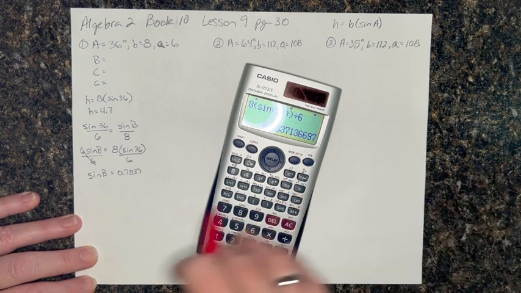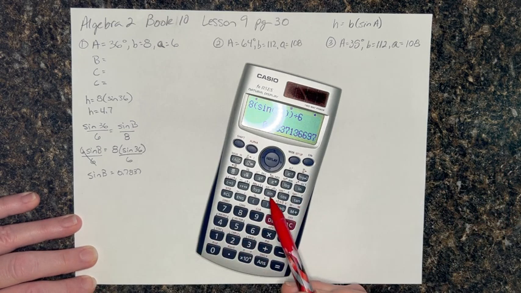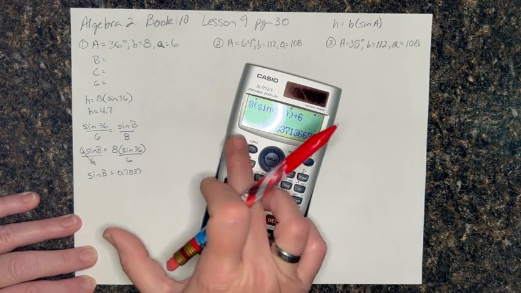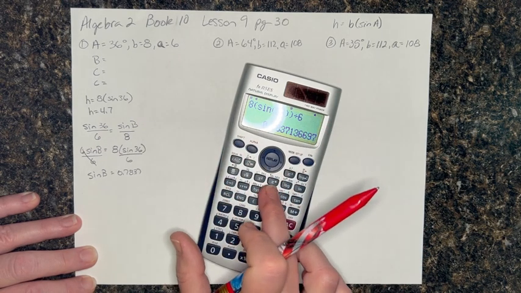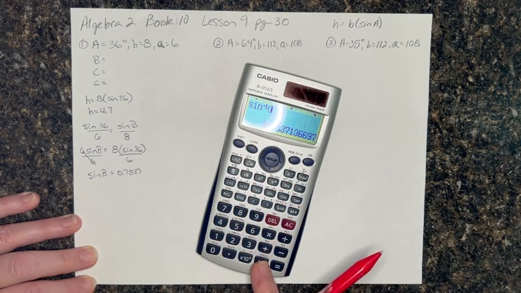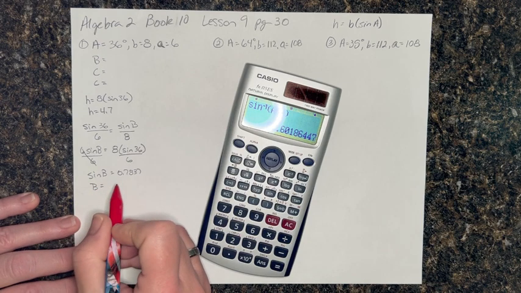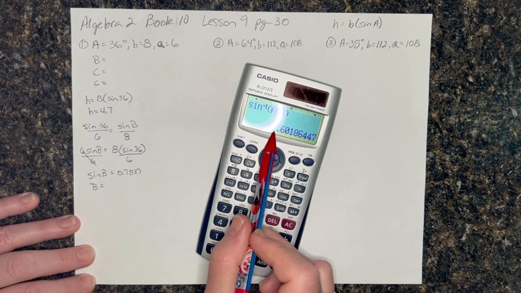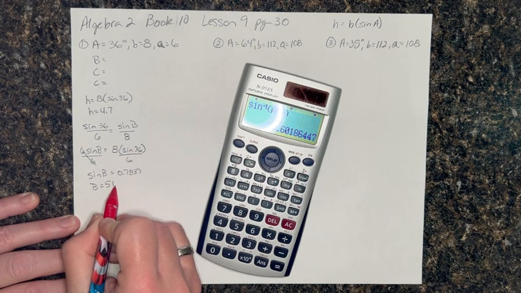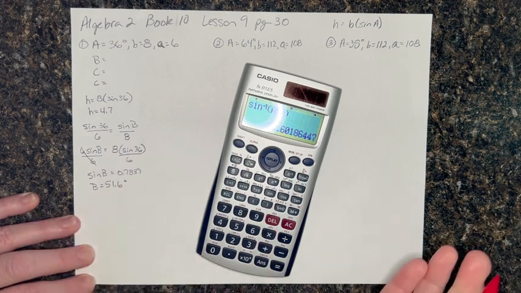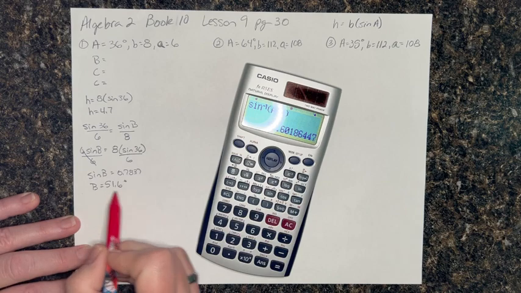We need to find out the inverse, right? So on mine, it's right underneath the sine button. So I'm going to hit Shift, sine button, gives me the negative one. I'm going to stick the answer in, close the parentheses, hit equals. B is equal to 51.6 degrees. Okay, it's 0.60. I'm just going to lop it off. B is 51.6 degrees.